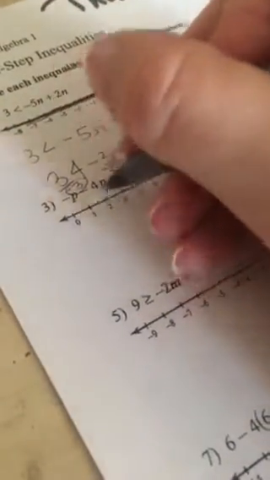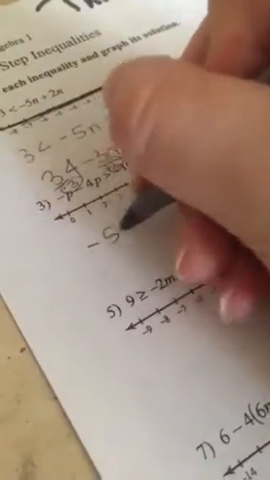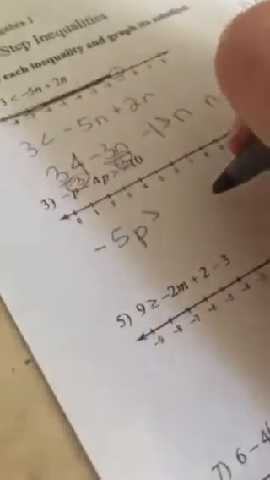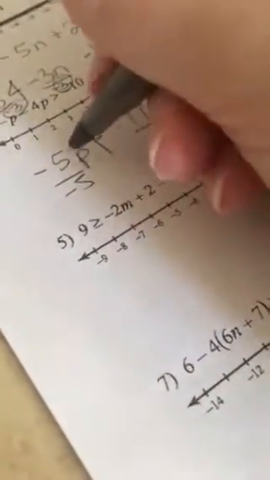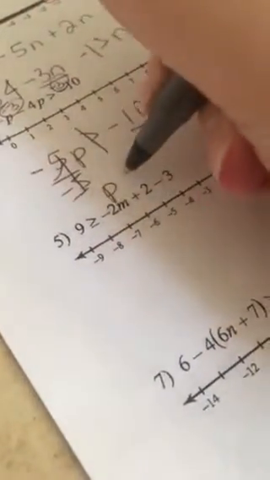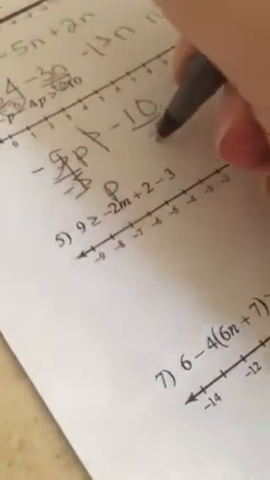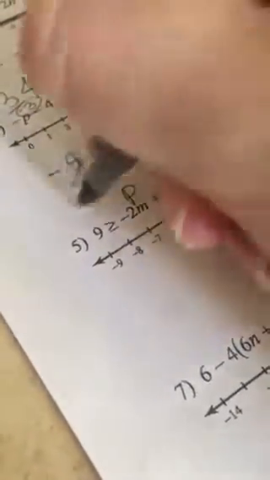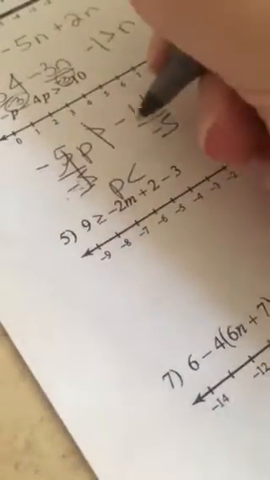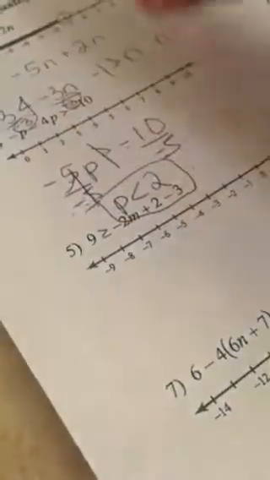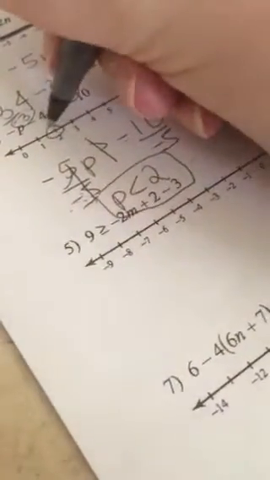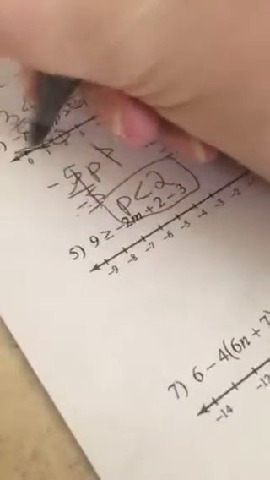Okay, now let's do this one. Negative p minus 4p is negative 5p is greater than, looks like a negative 10. Sorry if I got that wrong. Now I'm going to divide both sides by negative 5. P, now I have to flip my inequality symbol because I'm dividing on both sides by a negative. P is less than, negative divided by a negative is a positive. So P is less than 2. So I circle the 2 like this, and I shade in the direction that's less than.